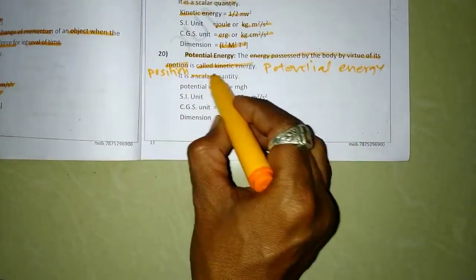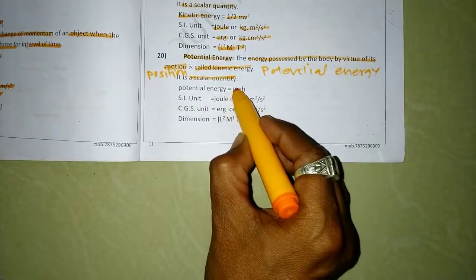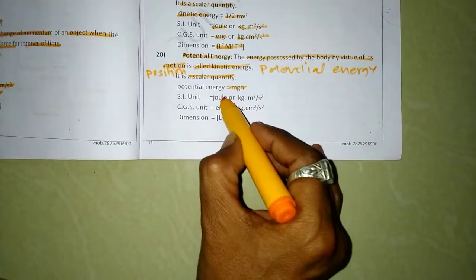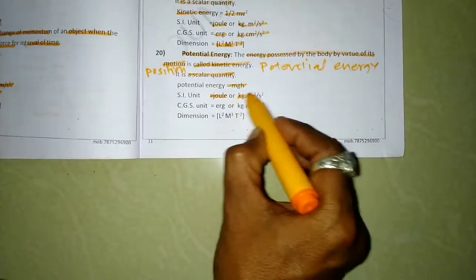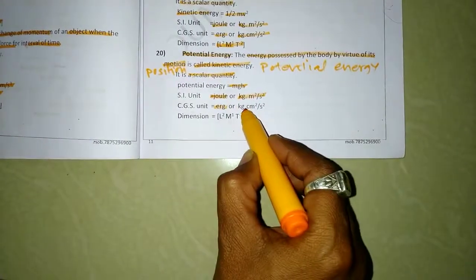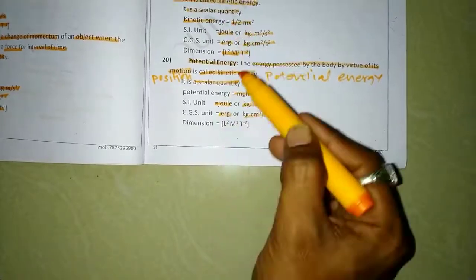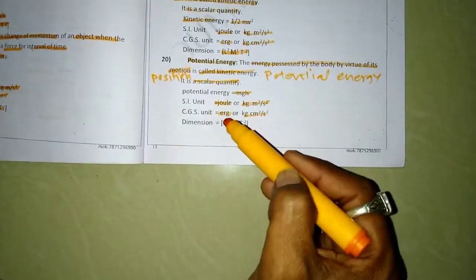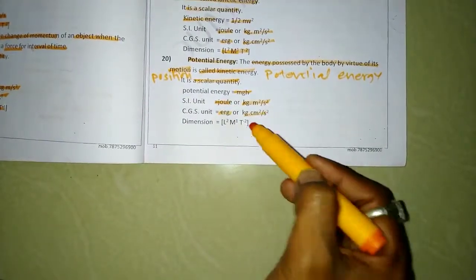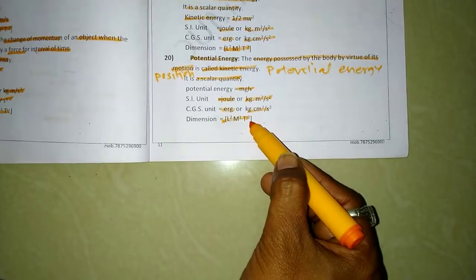It is a scalar quantity because it has no direction. Its formula is mgh. The SI unit is joule, or kg meter square per second square. Its CGS unit is erg, gram centimeter square per second square. Kinetic energy and potential energy have the same SI unit, CGS unit and dimension, that is L2 M1 T minus 2.